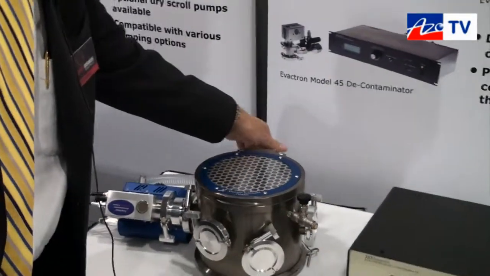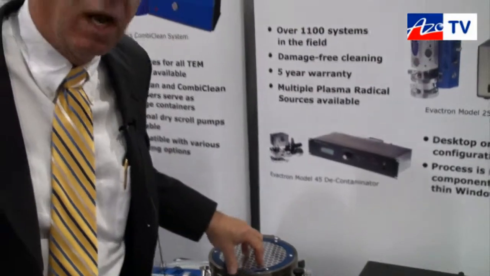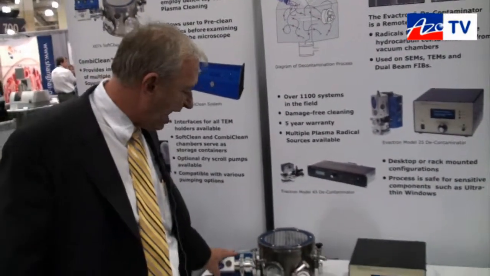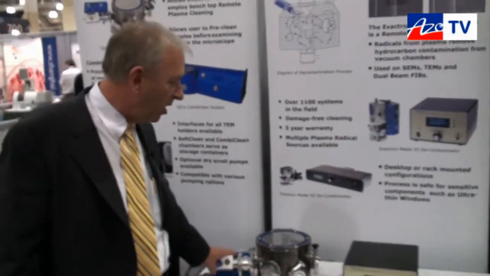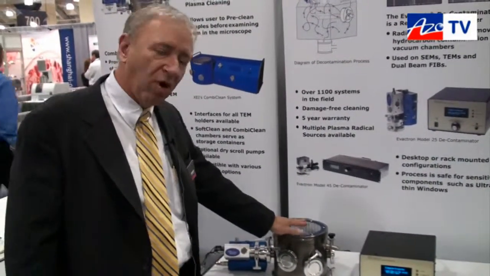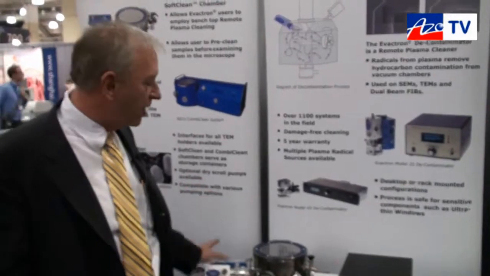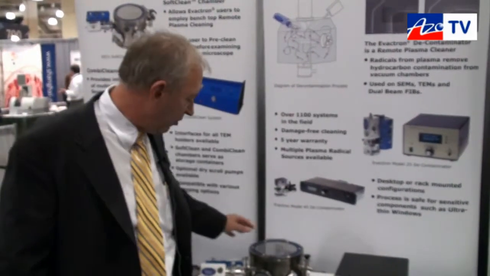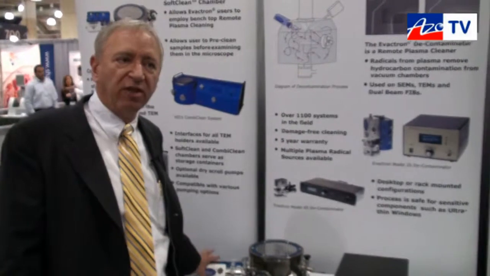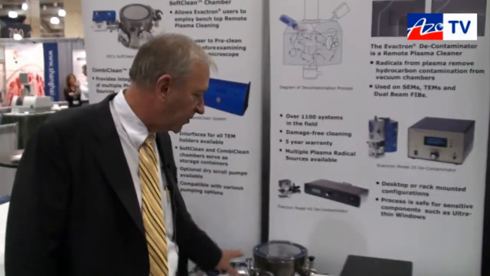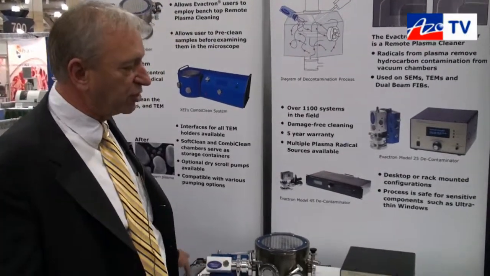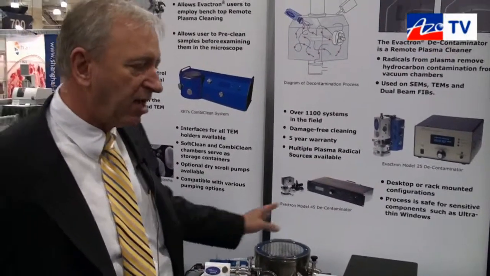As I said, we have roughly 1,300, excuse me, the number keeps going up, systems in the field today where people have this device on an electron microscope. They can take this off and mount it on one of what we call a soft clean chamber. That allows them to turn their microscope cleaning system into a desktop plasma cleaning system with a rather simple operation of moving this, only a KF40 flange that holds it onto the electron microscope chamber.